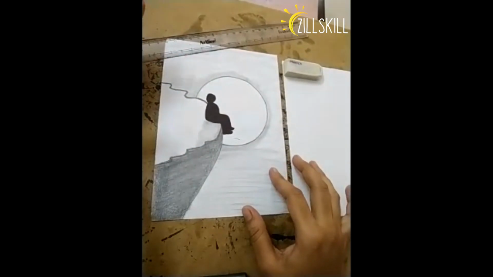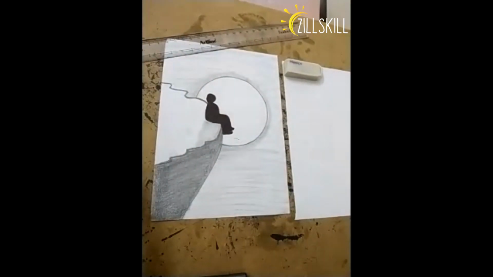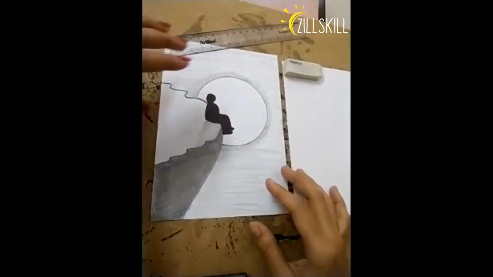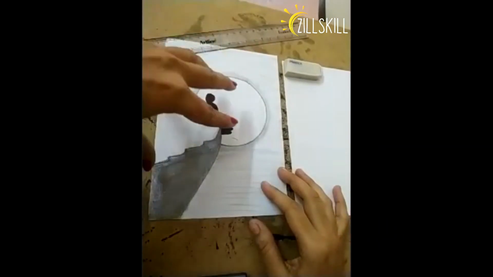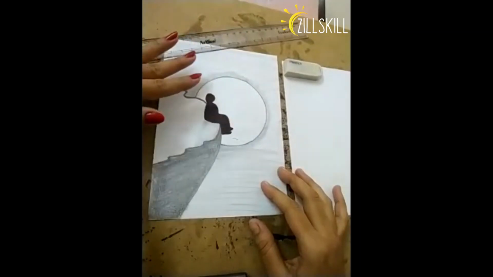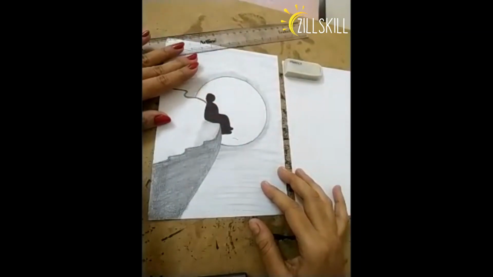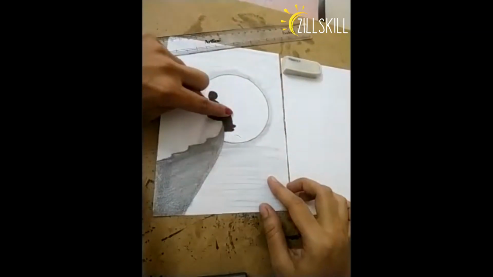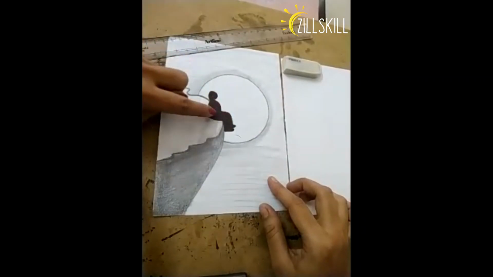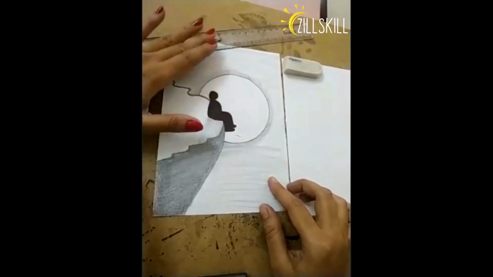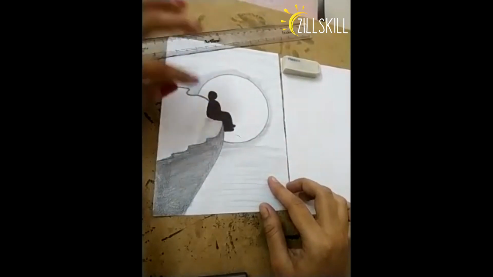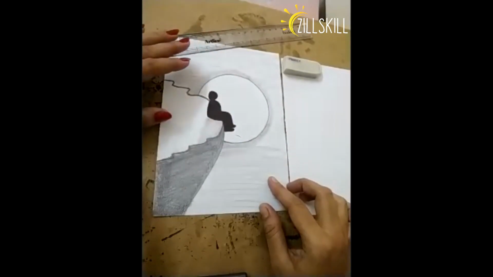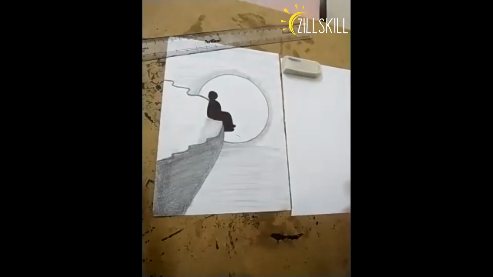Now, what is a silhouette? Silhouette is an effect which is captured in your camera when you try to click a photo at the time of sunset. Okay, so that's why we have made this boy sitting over here at the edge of a cliff black. Why? Because when you try to click some object or some human at the time of the sunset, it looks blackish, and this is known as a silhouette. Okay, so let's get started, everyone.